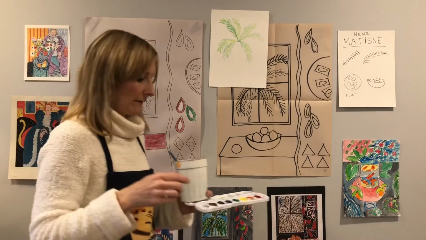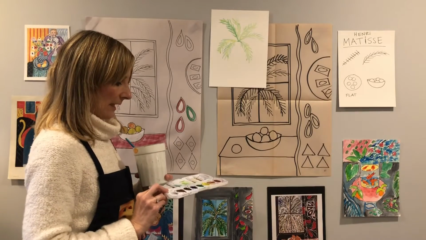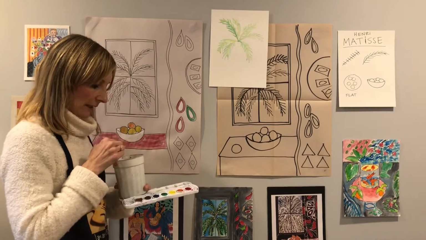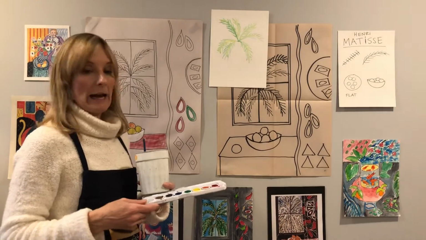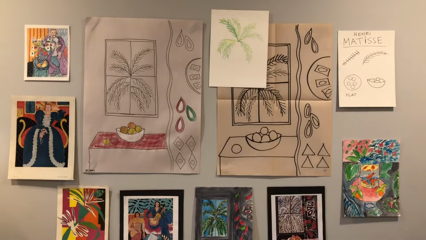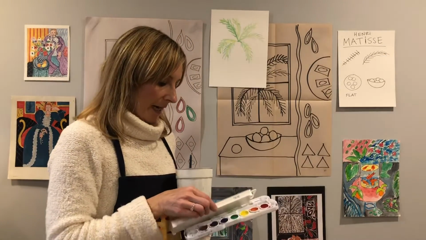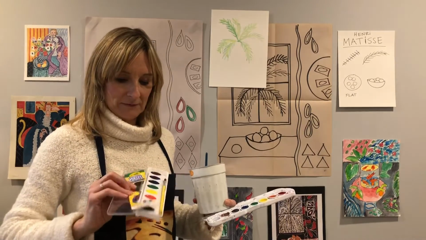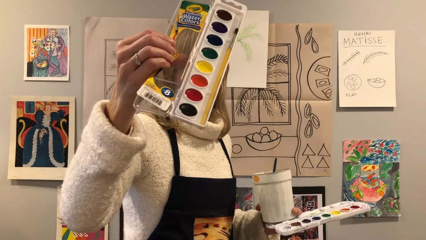So one thing, the black in this particular set, the Prang, is really dark. But if you have this set at home, there's a way to mix a gray for the background. Or if you're using the Crayola washable watercolors, this black is fine for your background.